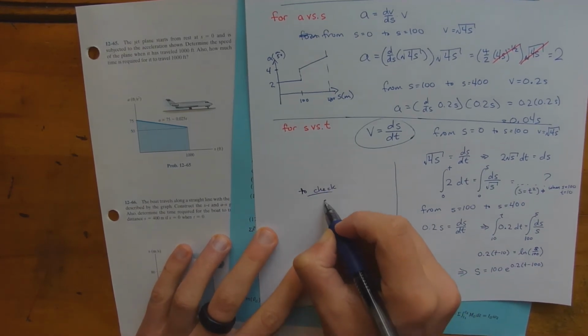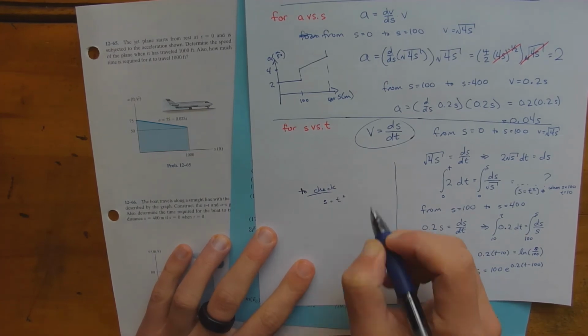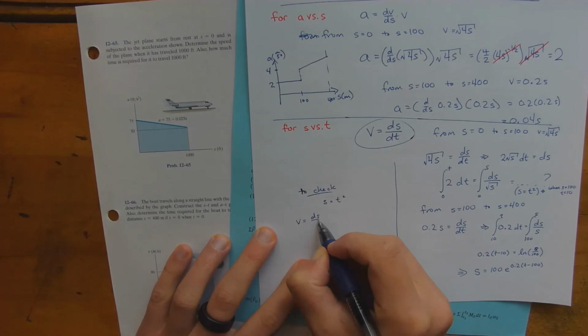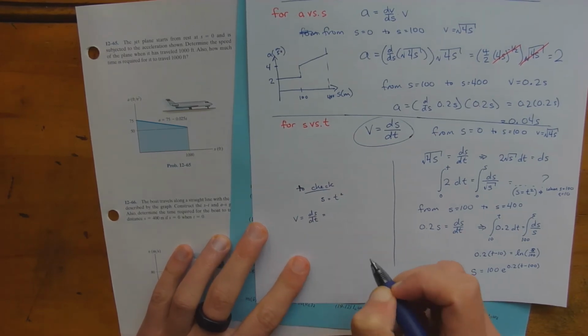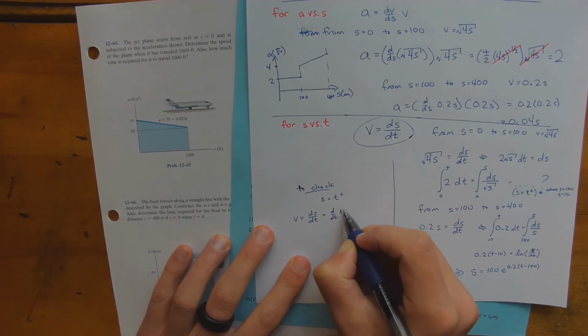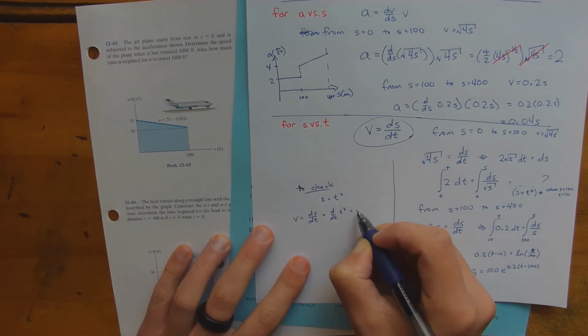So I have s is equal to t squared. I want to check using v is equal to ds dt. So the derivative of t squared would be 2t.